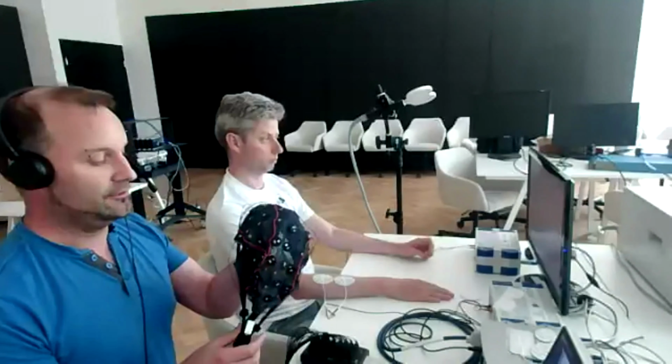For those ones, you have to take care a bit, because as they are so flat, there is not really so much space there. And you don't need a lot of gel.